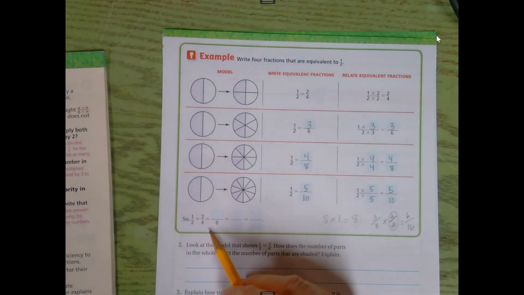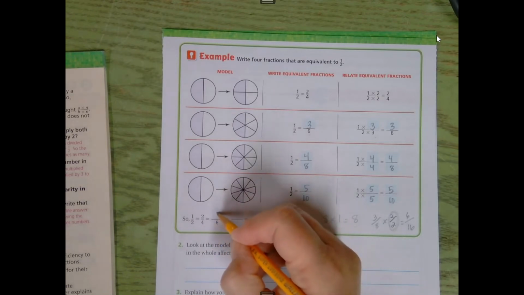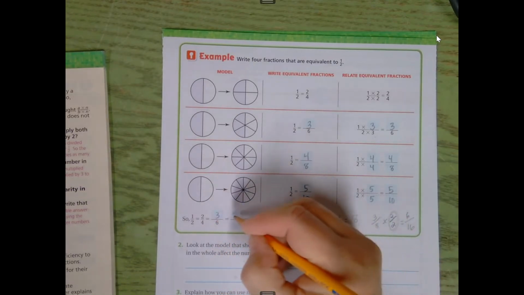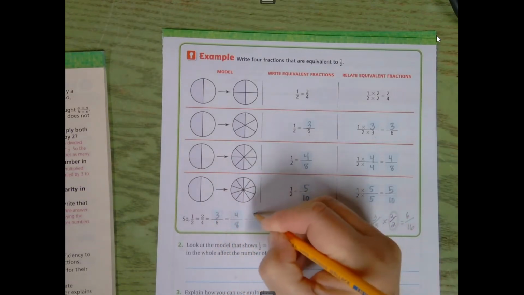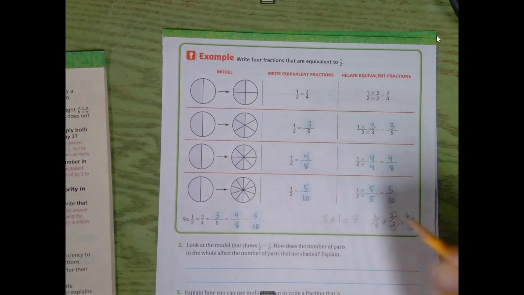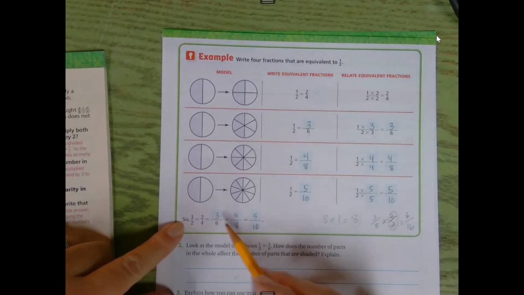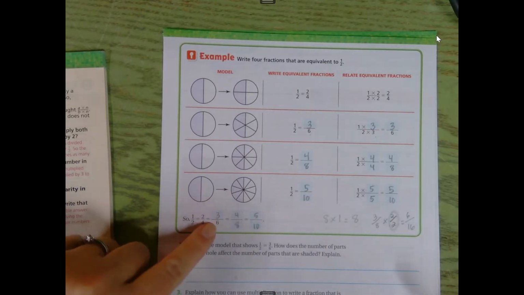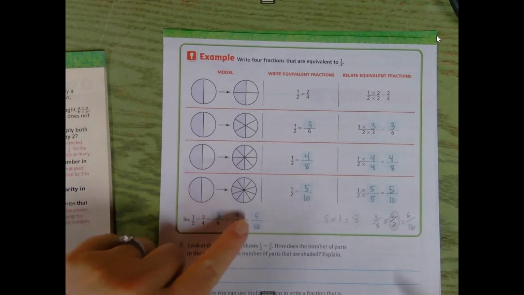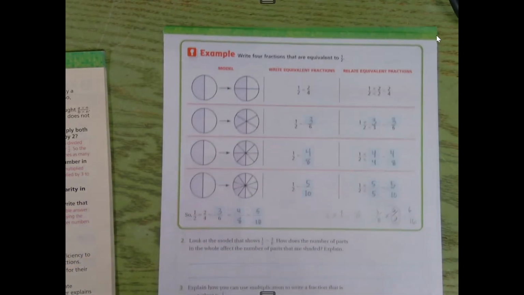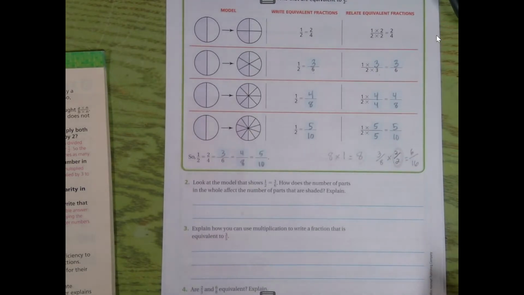So here they have 1/2 is equal to 3/6, is equal to 4/8, is equal to 5/10. And you'll notice for half, all of these, 3 is half of 6, 4 is half of 8, 5 is half of 10. Okay, look at the model that shows 1/2 is equal to 3/6.